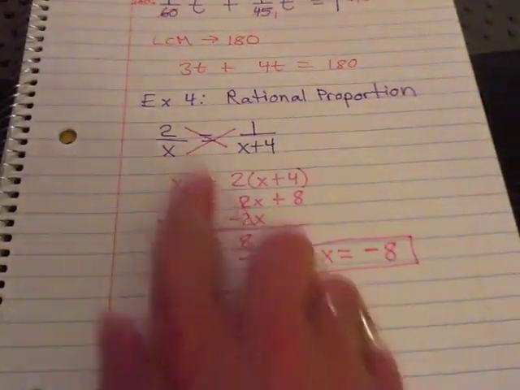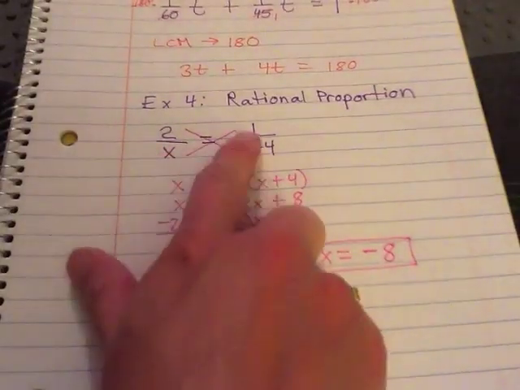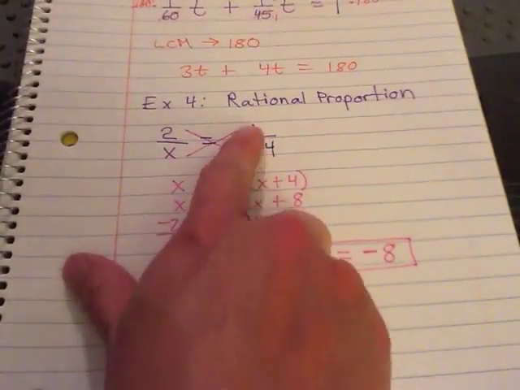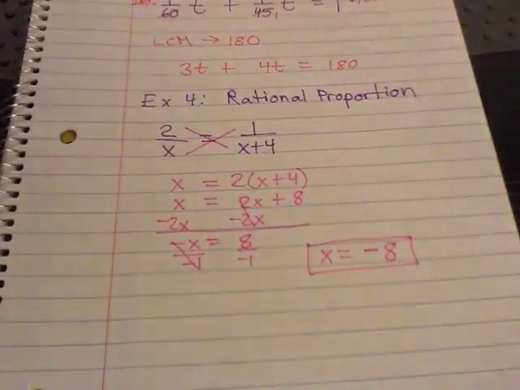And if you check it, you'd notice you'd have a negative 1/4 here, and then a negative 8 plus 4 would be a negative 4, so negative 1/4 there. So you're checking and it's true.